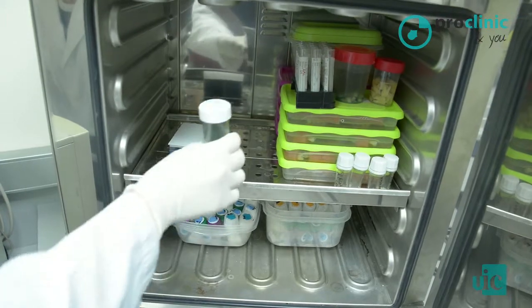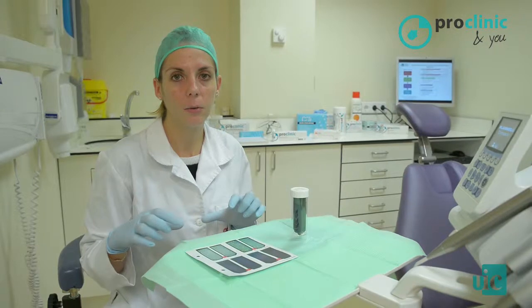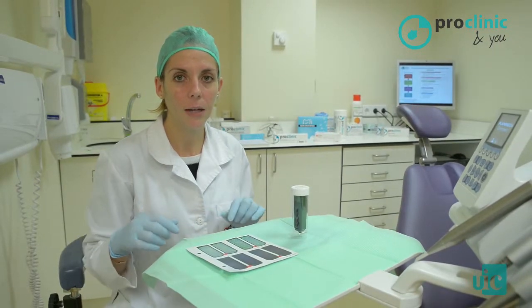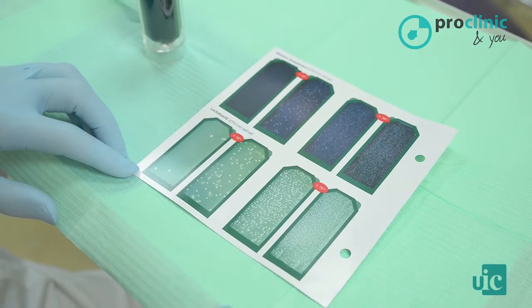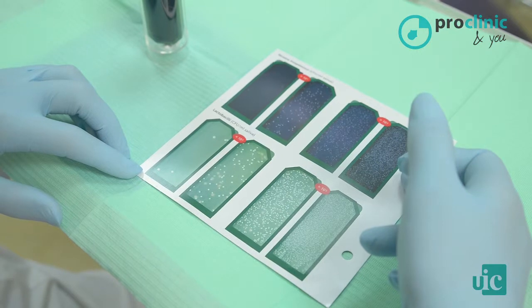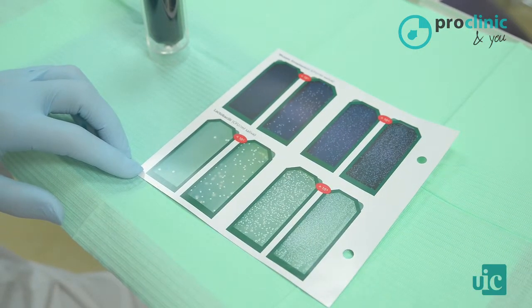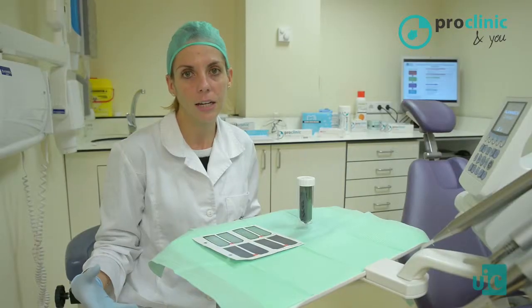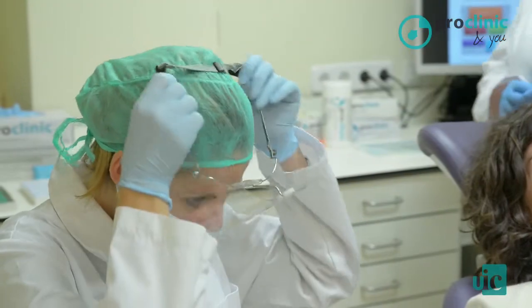We interpret the results by comparison with some boards with which we compare the colony-forming units. We can determine if our patient has more than 100,000 colony-forming units per millilitre of saliva, in which case it would be a patient with high caries risk, or if he has less than 100,000 colony-forming units, in which case the risk of decay would not be so related to the bacterial load.